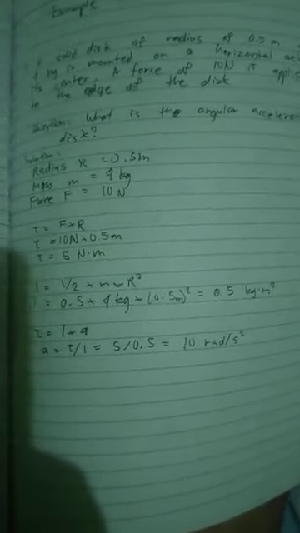An example problem: a solid disc of radius half a meter and a mass of 4 kilograms is mounted on a horizontal axle through its center. A force of 10 newtons is applied tangentially to the edge of the disc. What is the angular acceleration of the disc?